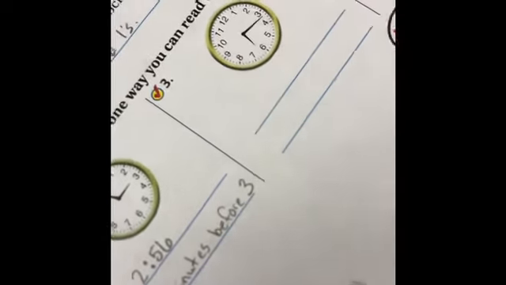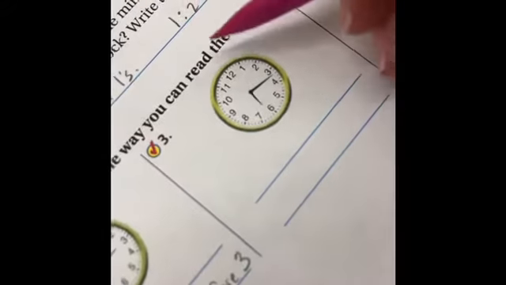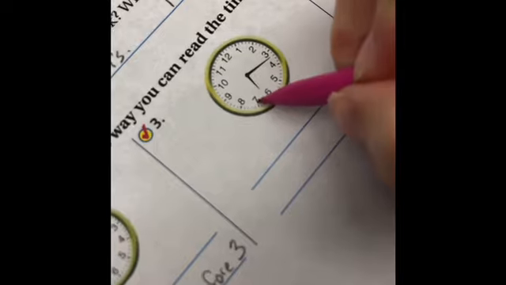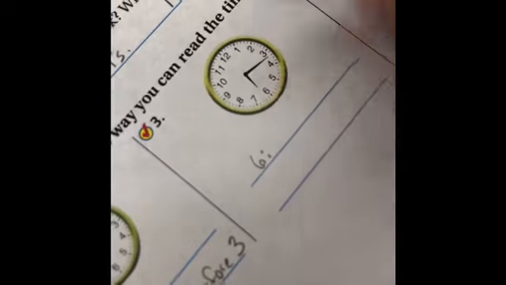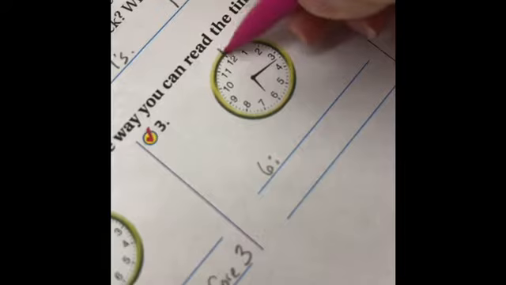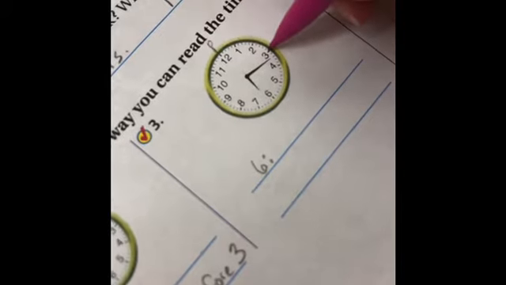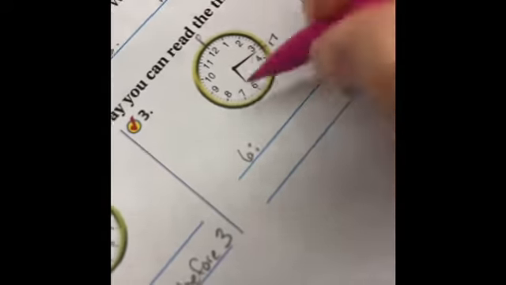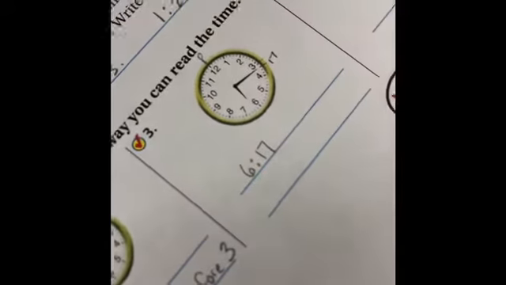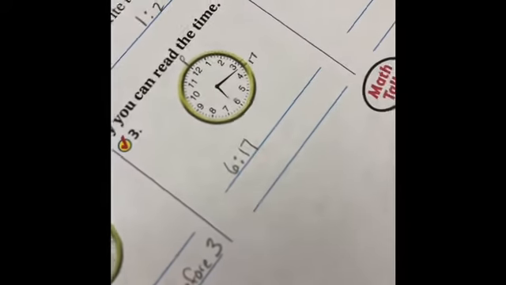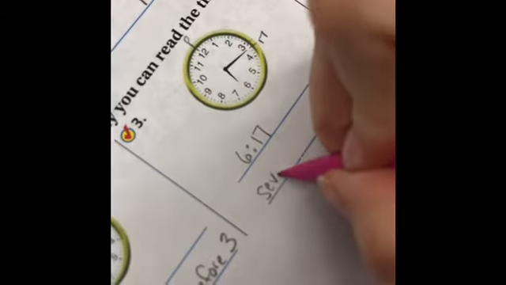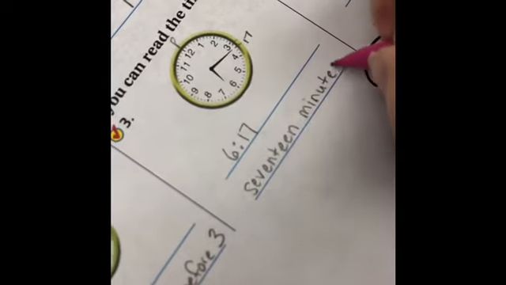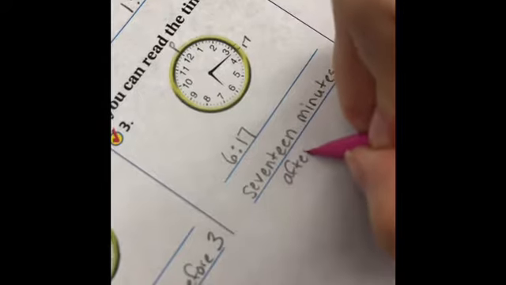All right, our next clock, we need to write the time first. Our hour hand is in between the 6 and the 7, and it's before the 7, so it's 6 o'clock. And then our minutes tell us if we start here at 0, it goes 5, 10, 15, and then really carefully you count 16 and 17. So it's 6:17, and then you could say it's 17 minutes after 6.